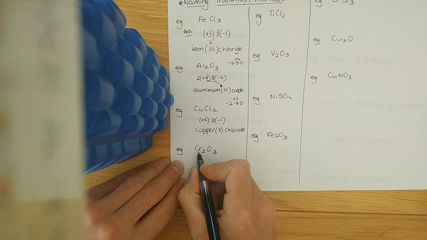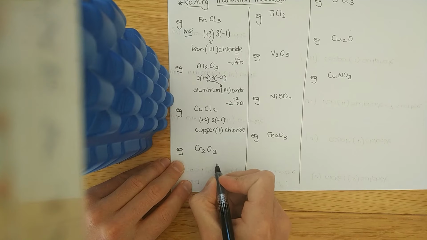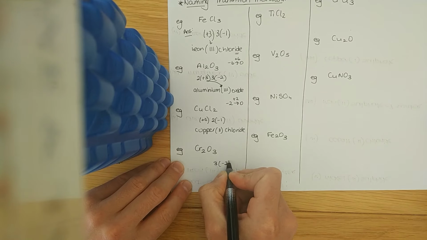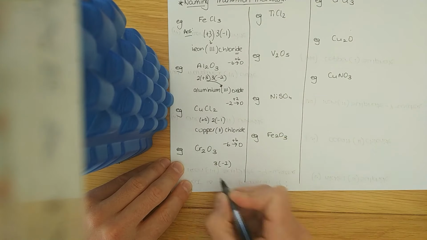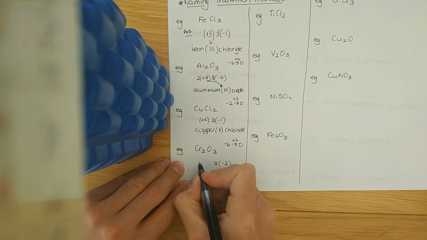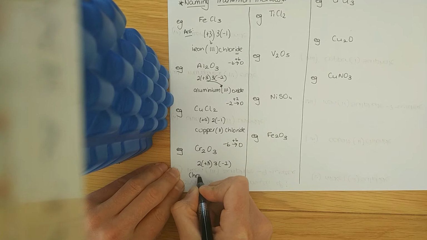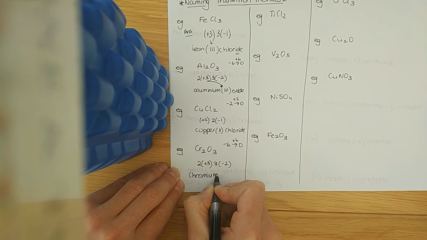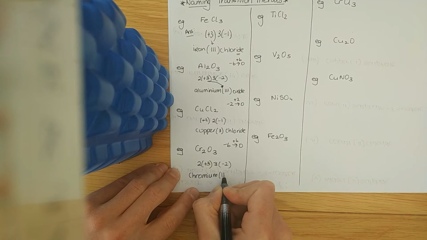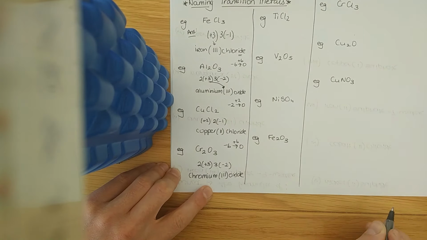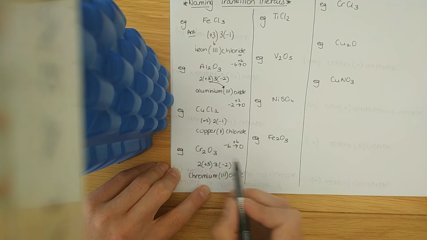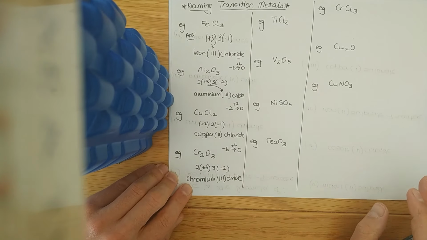Number 4 here, chromium. So start with your oxygen, 3 times -2, we're at -6. We want to get it to 0, so we're going to add on 6. We're going to add on 6 by splitting that up, 2 times +3, and we call that chromium. What are you going to fill in? You're going to fill in your 3 oxide. Chromium 3 oxide, and if you Google that, you should get this formula coming up, all going well.